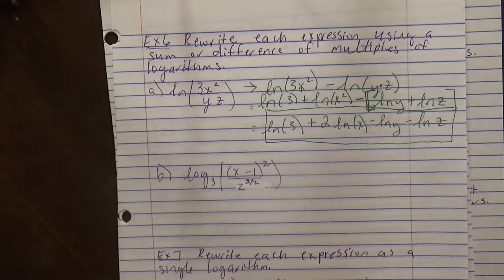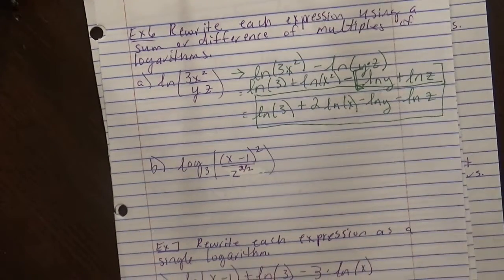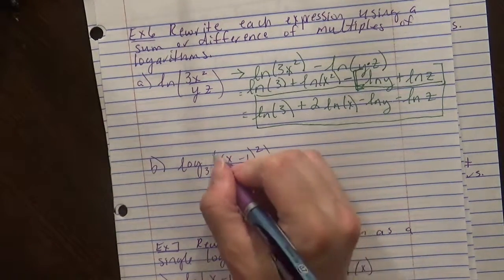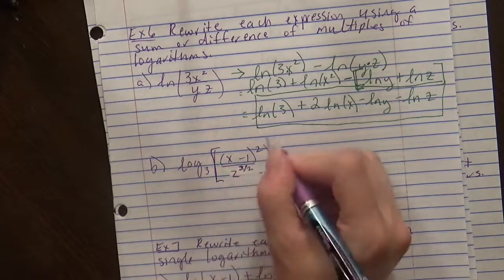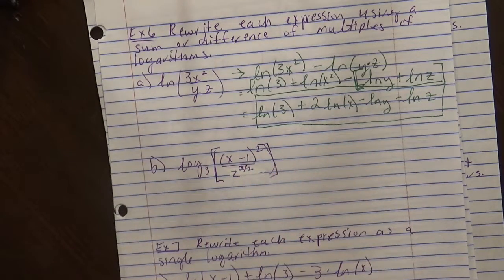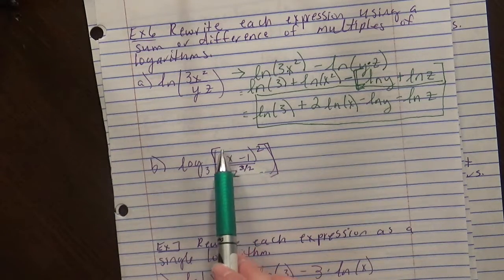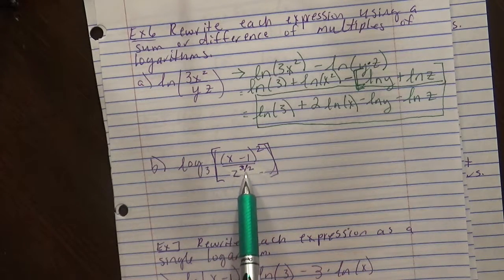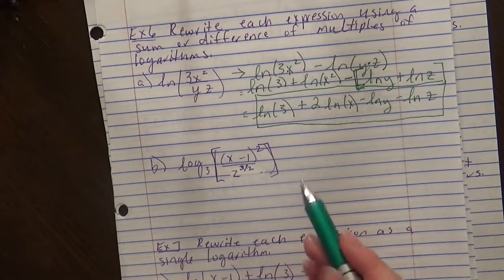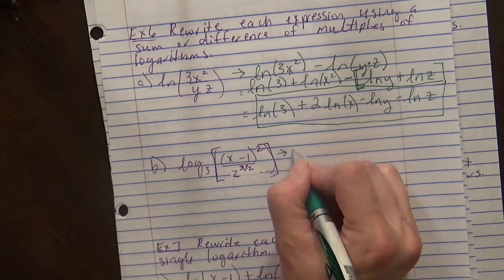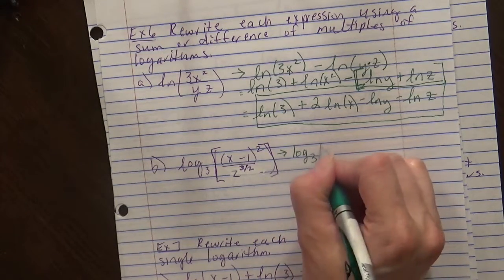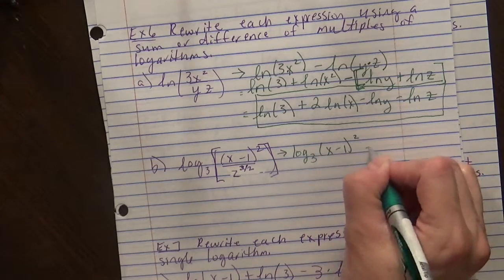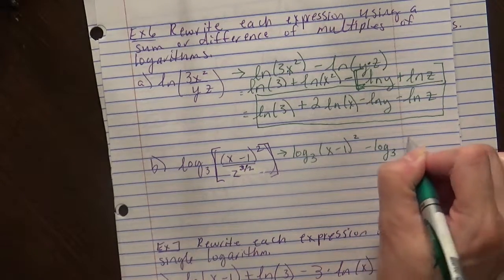For part B, we've got log base 3, and then I could have used brackets here. So for part B, I've got log base 3 of the fraction x minus 1 quantity squared in the numerator and z to the 3/2 power in my denominator. So again, I'm going to start this by just breaking it apart as log base 3 of the numerator minus log base 3 of my denominator.